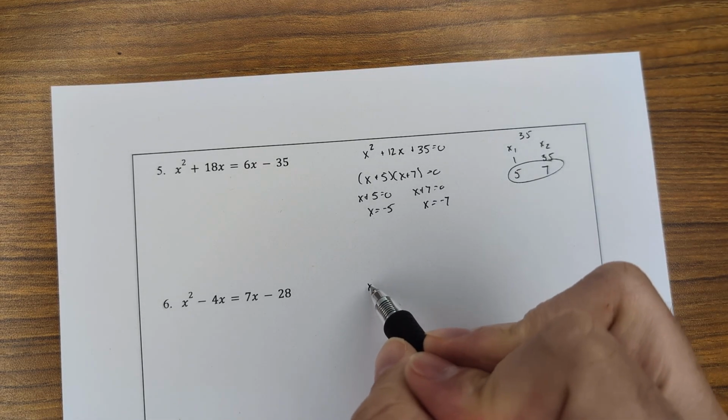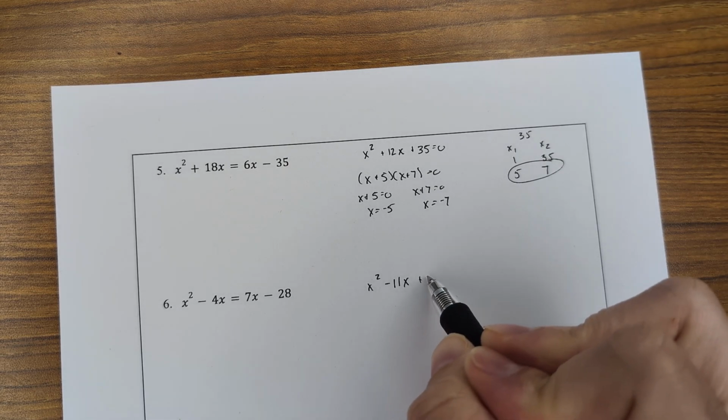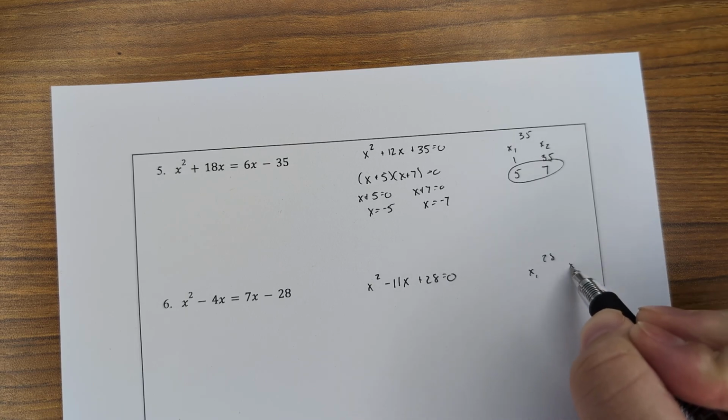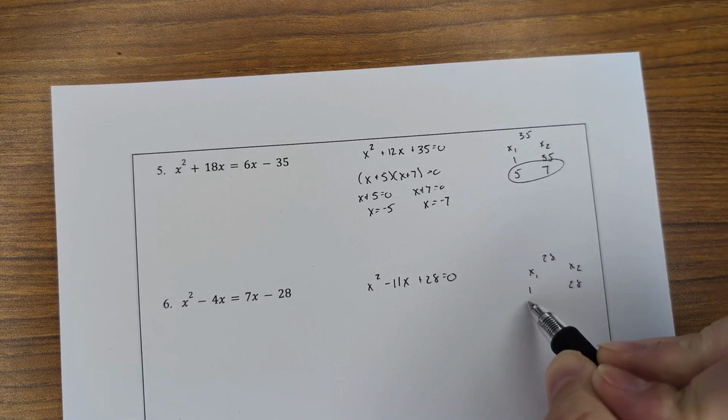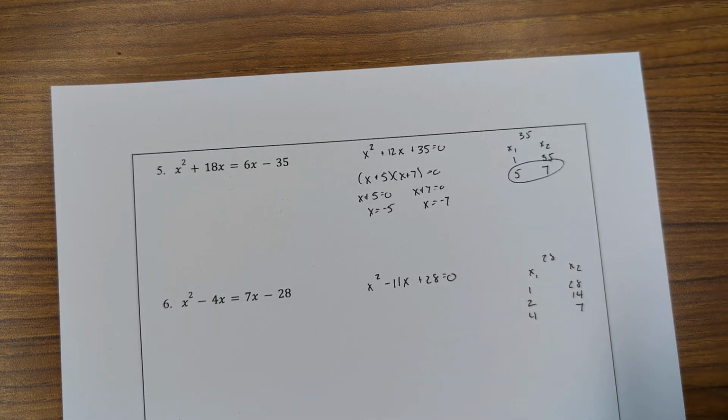Let's see, so this one we'd have to subtract the 7x across, which gives me negative 11x, add the 28 across, gives me this. So the factor pairs for 28: 1 and 28, 2 and 14, 3 doesn't work, 4 and 7, 5 doesn't work, 6 doesn't work, and then I'm back to 7, so these are my pairs.